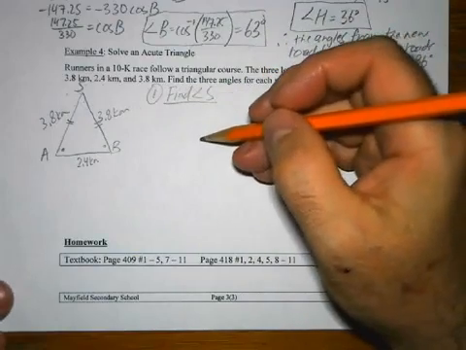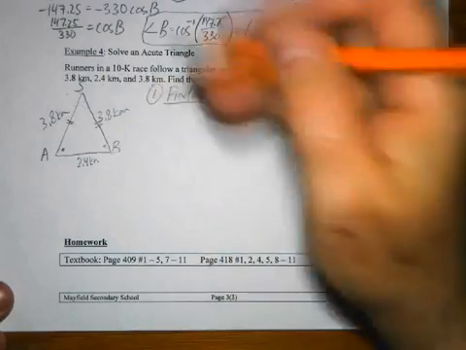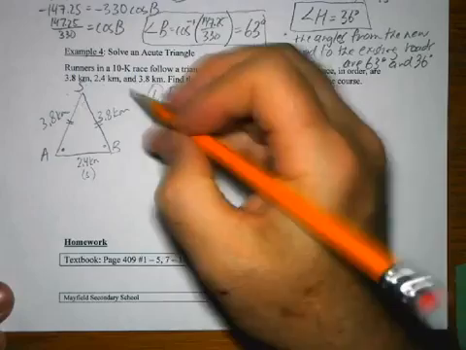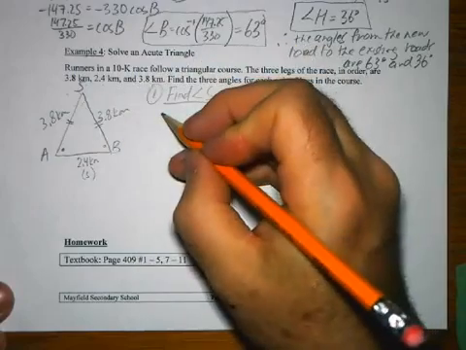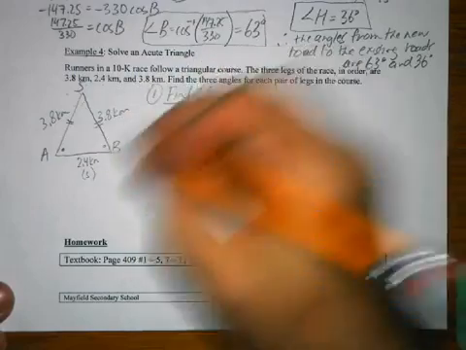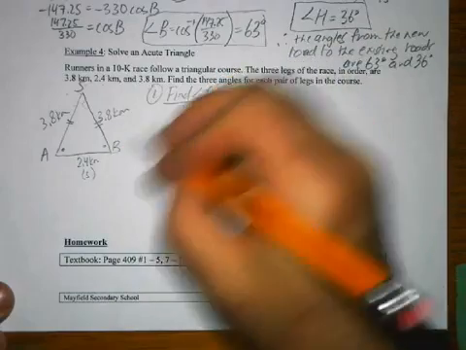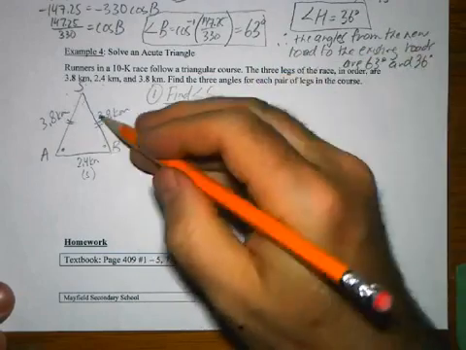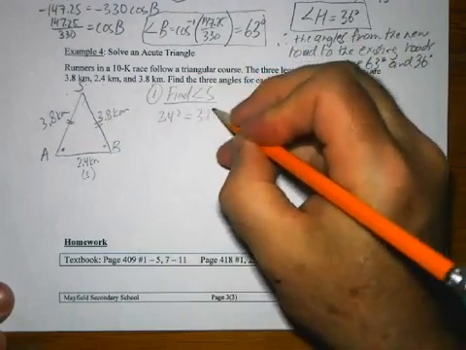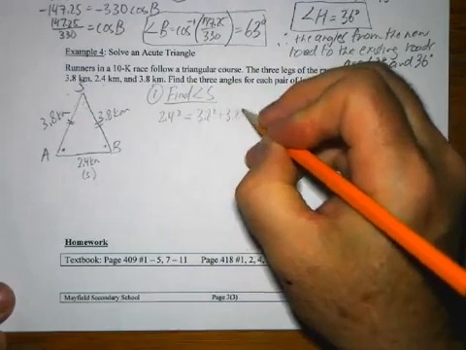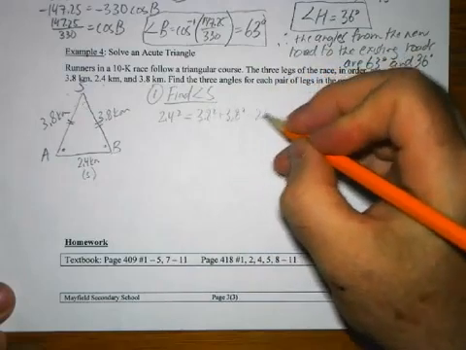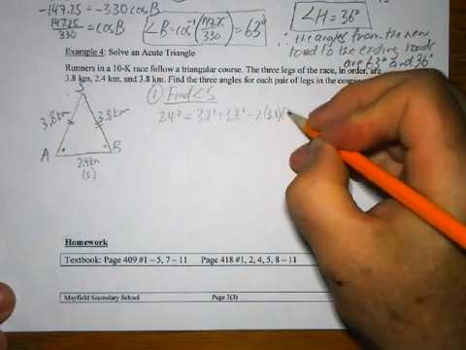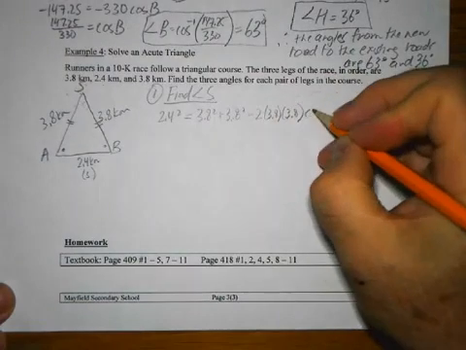So if I'm looking for this side here, that means this side here, which is S, will be the beginning of the formula. So it's going to be 2.4 squared is equal to, and then it's these ones squared, 3.8 squared plus 3.8 squared, minus 2 times, and then both these sides again, 3.8 times 3.8 times cosine of angle S.